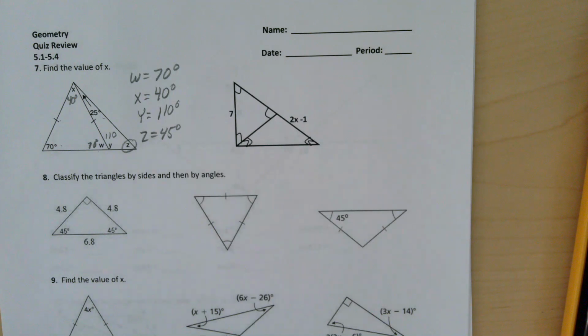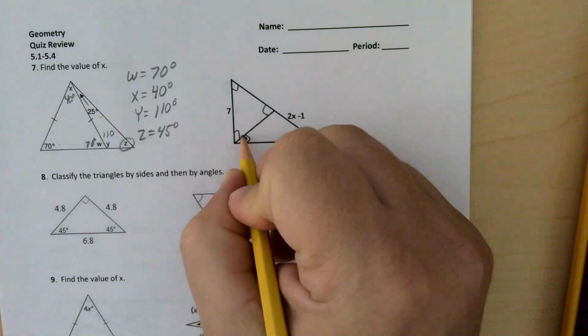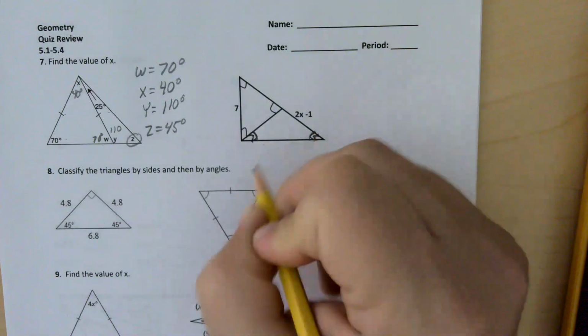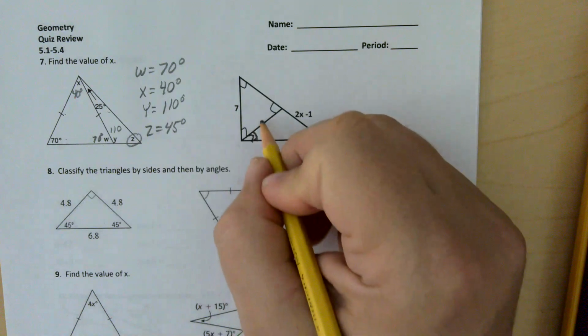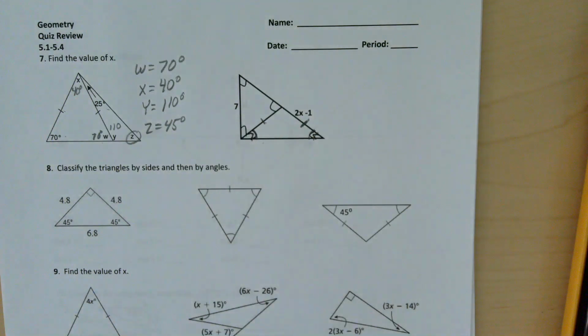So then I have a triangle where we have to realize there's certain angles that are the same. So this is, again, a horrible marking. So this and this, the base angles are congruent, which forces these two sides to be congruent.